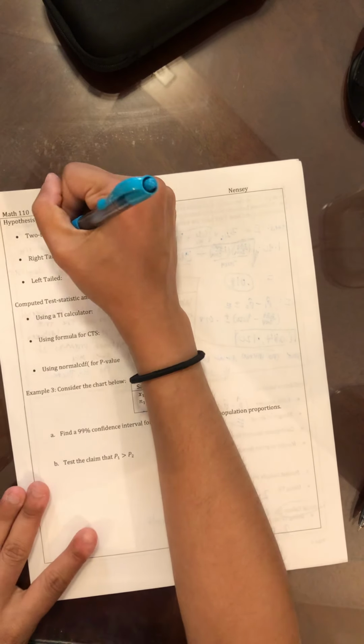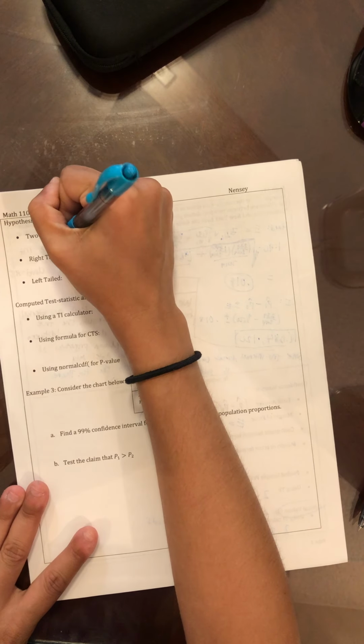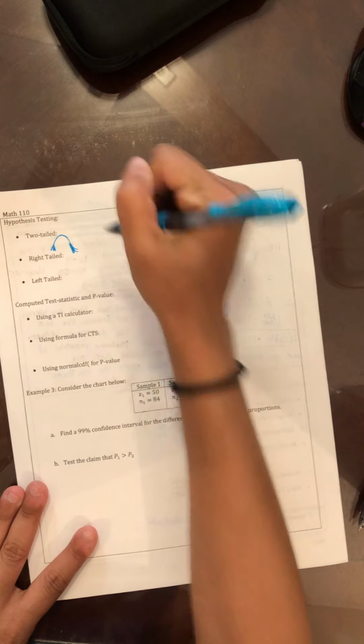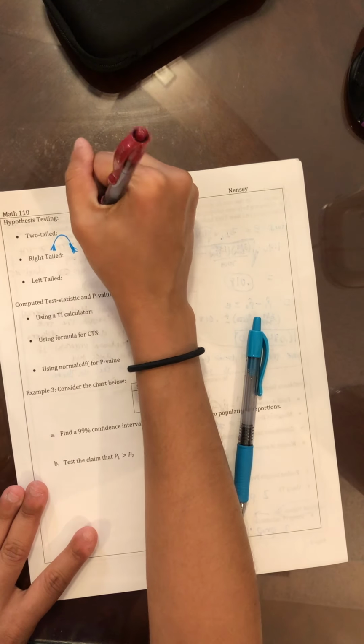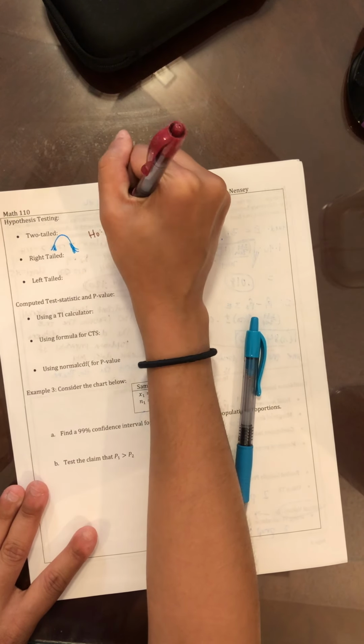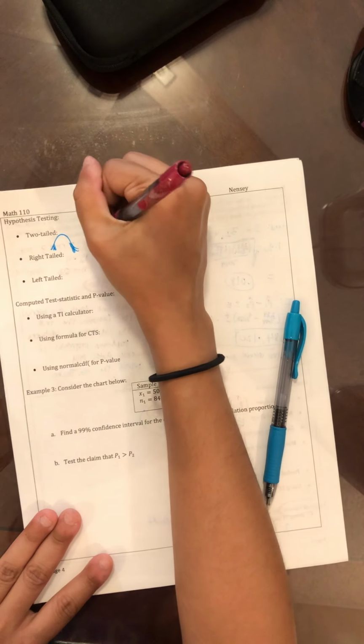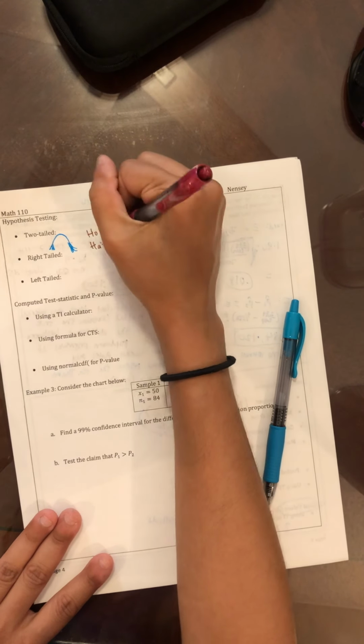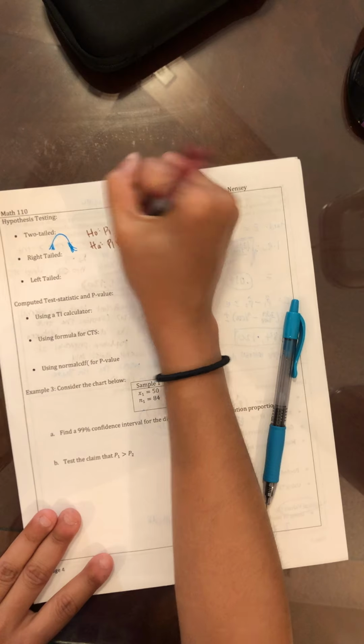All right, so let's go on to some hypothesis testing, and then we'll do a couple more examples, and then that's the end of the notes. All right, so two-tailed. Do you guys remember what to do for two-tailed or what your H0 is? So remember, your H0 is P1 equals P2. Your Ha, if it's two-tailed, is P1 does not equal P2.